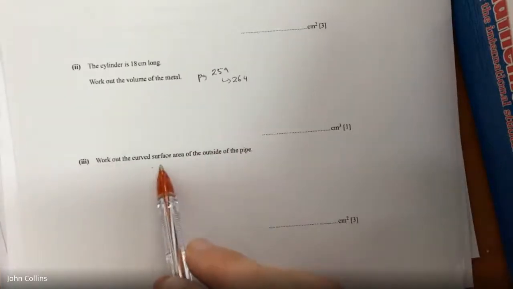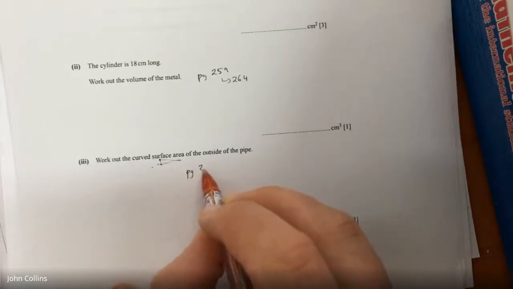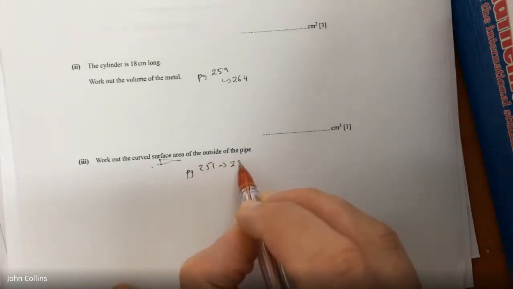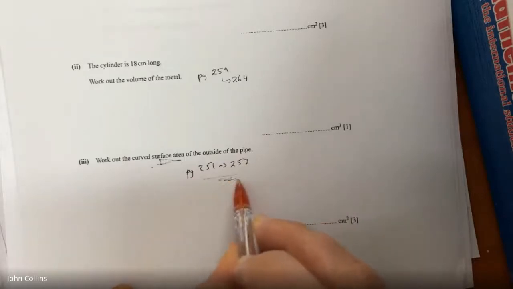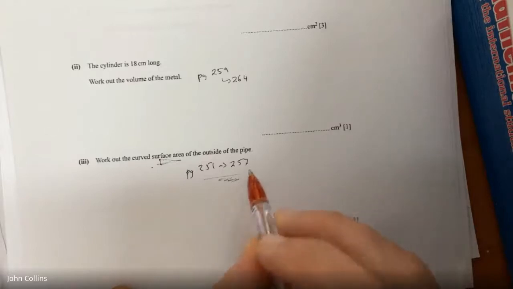And the curved surface area, okay, so surface area, that's going to be a difficult one as well, but page 251 up to about page 257 has some examples of how to get the curved surface area of a cylinder. So look for curved surface area of a cylinder. It's a formula that you might have to use.